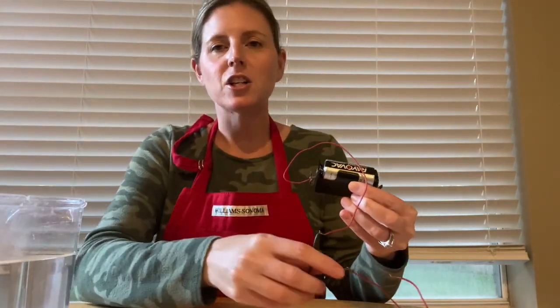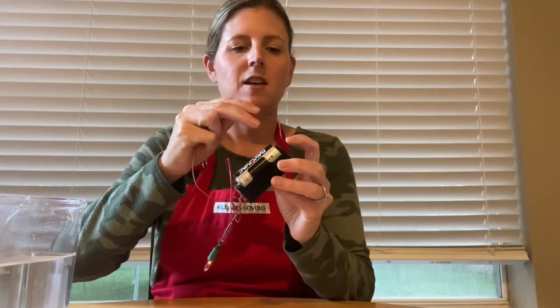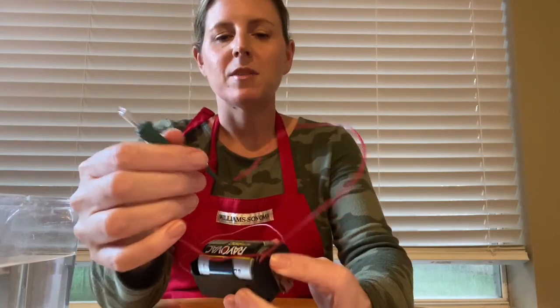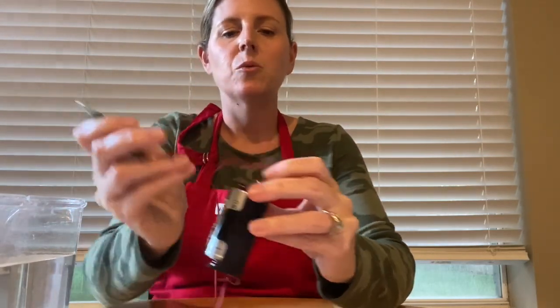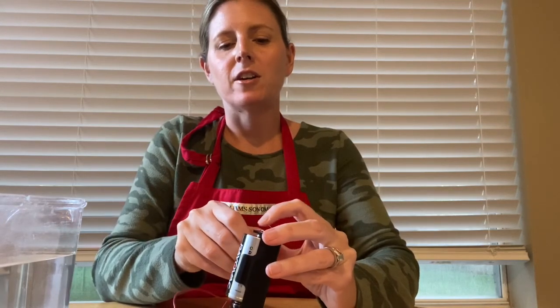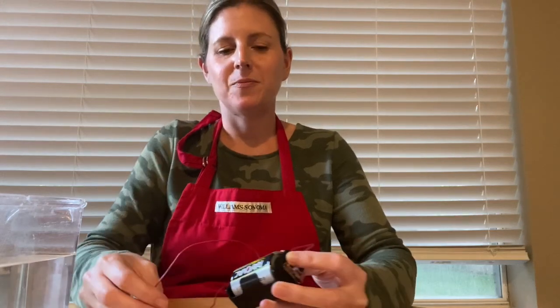Lastly, we're going to test to see if these objects are conductors or insulators. So I've made myself a circuit. And if I complete the circuit, if the circuit is closed, then my Christmas light will light up. So I know the flow of energy is going completely through the circuit.